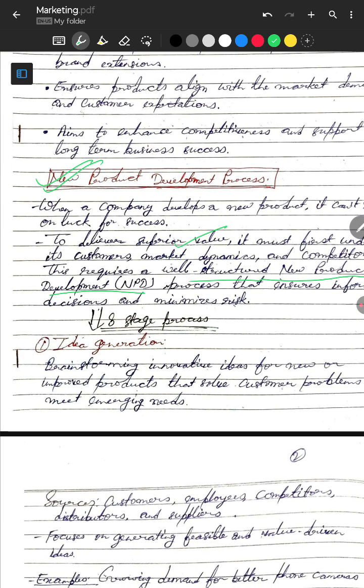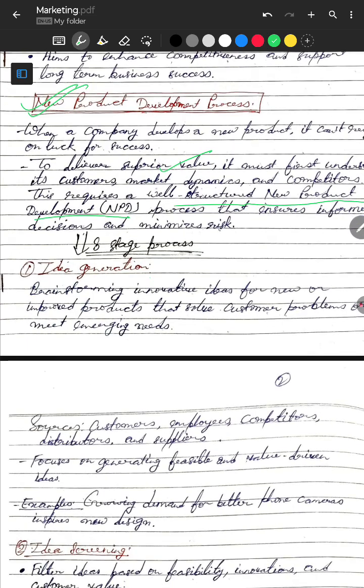The sources of new ideas can be customers, employees, competitors, distributors, and suppliers. For example, if the customer faces any kind of problem, then from that problem the company gets the idea for new product development, so that the company can solve the customers' problems.